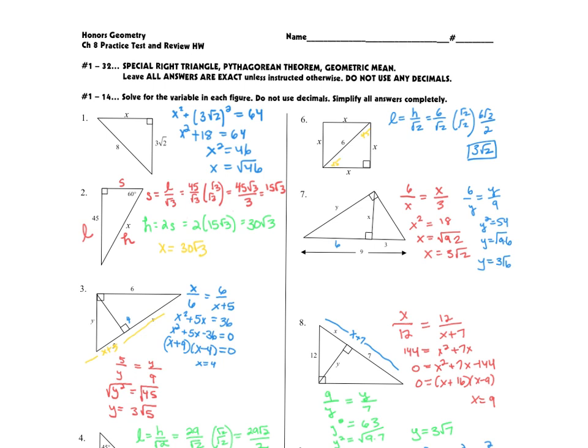It's looking to be able to tell whether we have a special right triangle, whether we're using the Pythagorean theorem or whether we are using the geometric mean to find the missing side. And then what we're making sure we're doing is simplifying our radicals, not leaving any decimal answers.